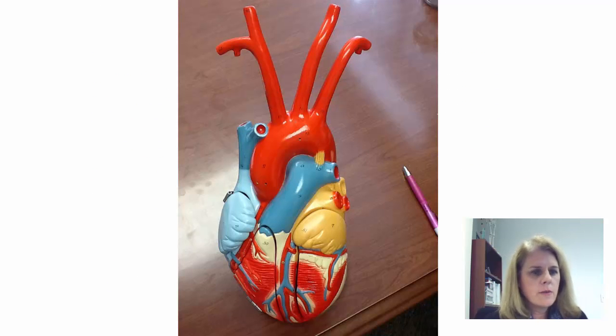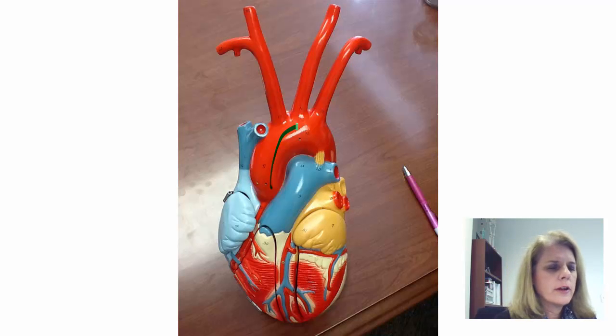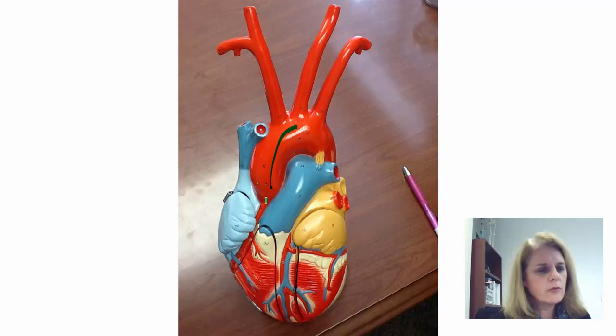So what's it look like on the model? Because that's what your test is going to be on. So here's looking at the front of the heart again. Here's your aorta. Here's going to be your right coronary artery. Your left coronary artery is going to come out from behind the pulmonary trunk, and it's right there. Then immediately it branches to the circumflex artery and the LAD.